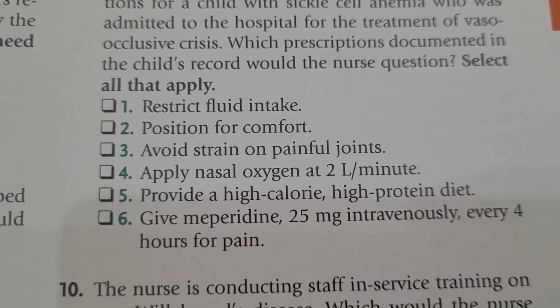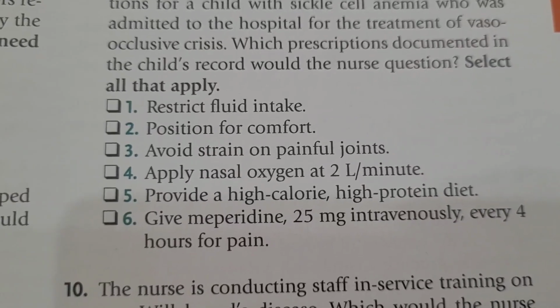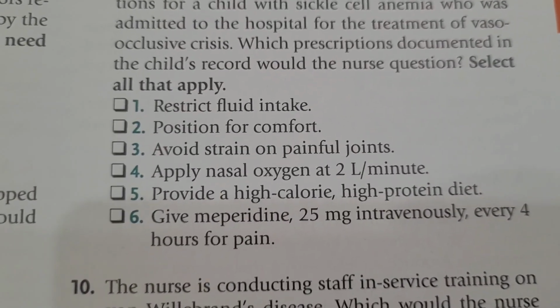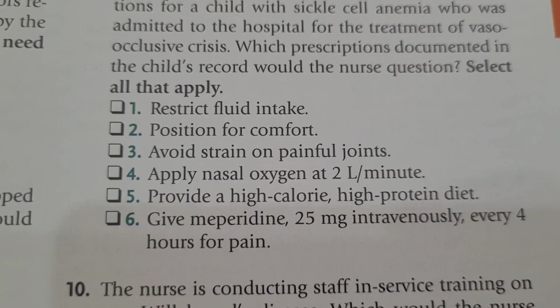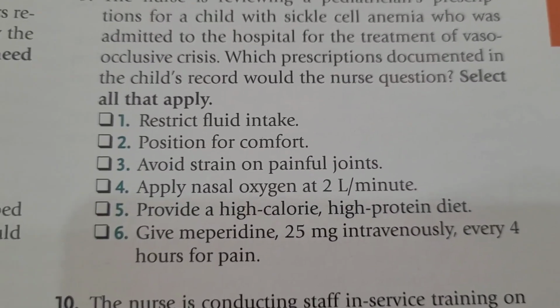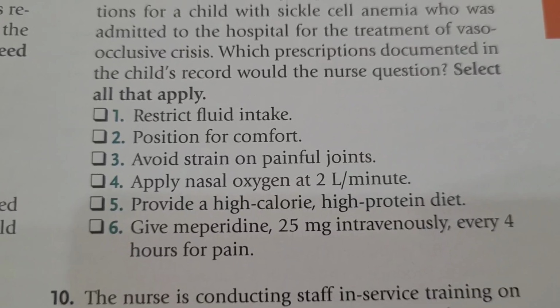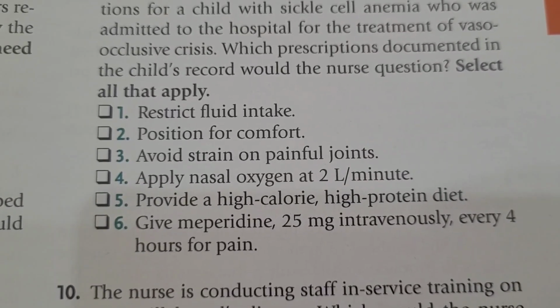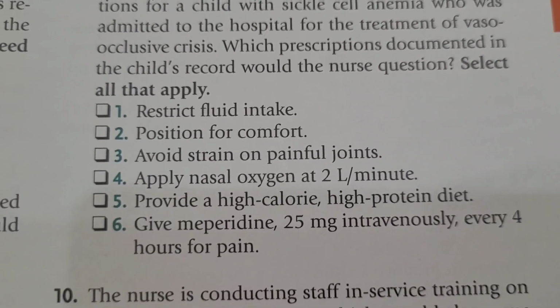Number 2, position for comfort. Yes, this is a good option because the cell becomes sickle, so position for comfort is good for the patient. So this is a wrong answer, because we will select the incorrect options there. Number 3, avoid strain on painful joints. Yes, this is also an incorrect option because that is a right statement.